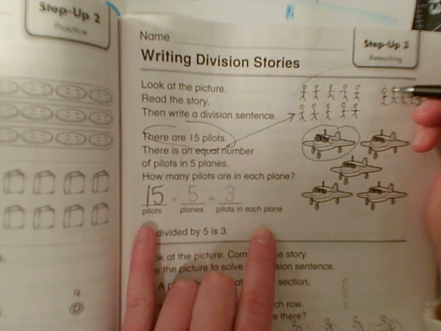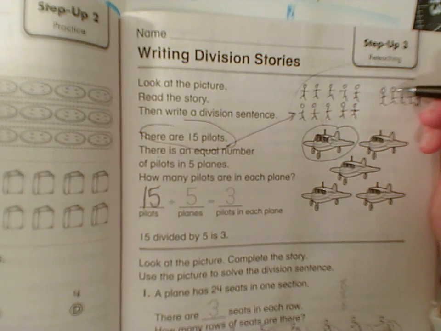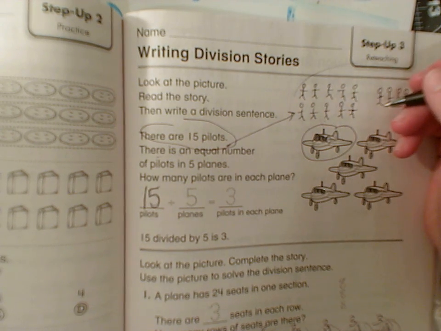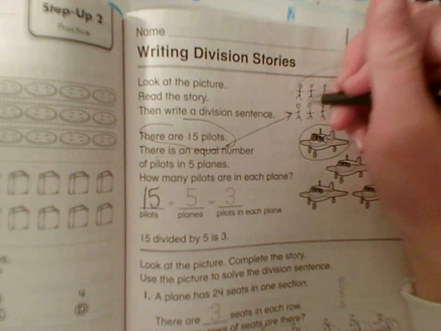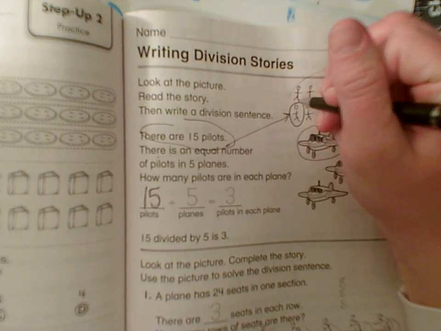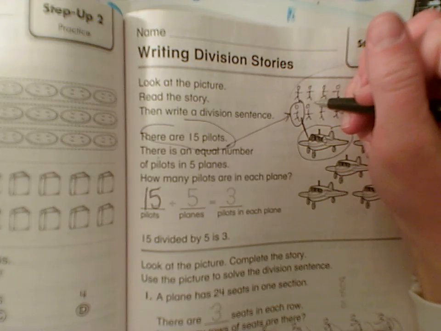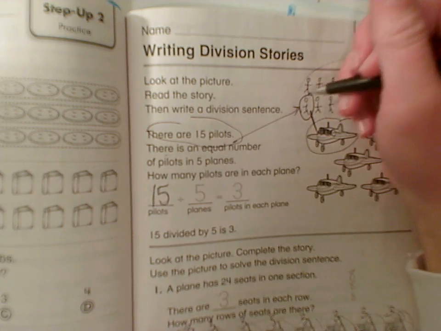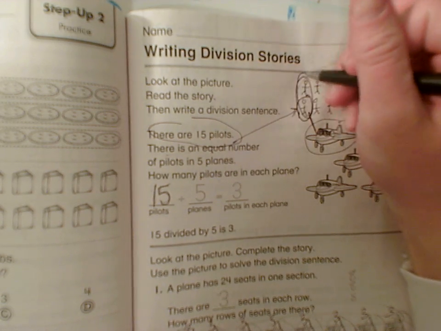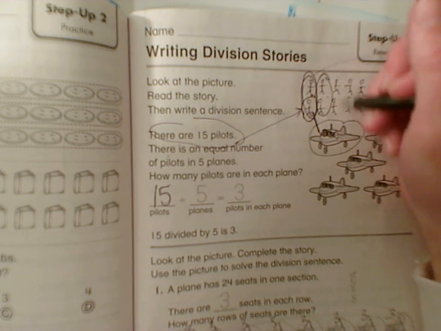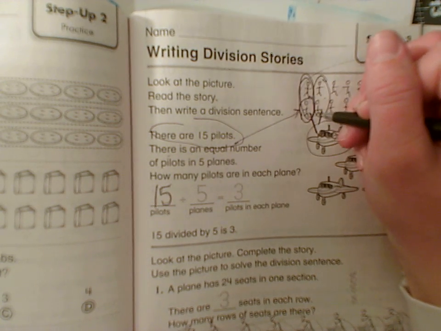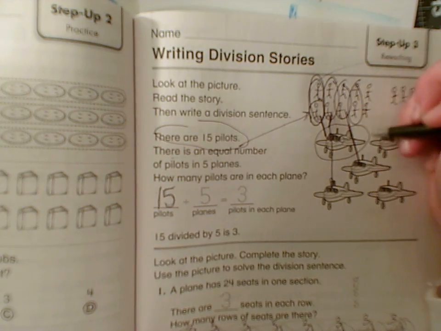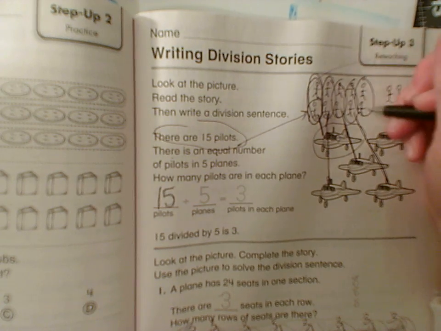So we need to make 5 groups of pilots. I could just start circling. That one goes here. Maybe if I didn't know the answer, I might say, these 2 are going to go to this plane. These 2 are going to go to this plane. These 2 here, these 2 all the way down here, these 2 to this 5th plane.